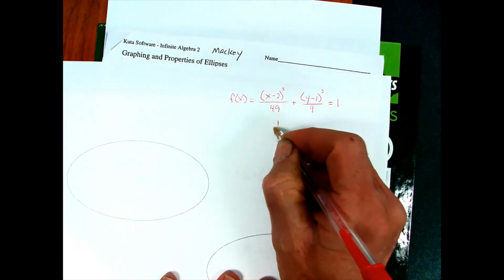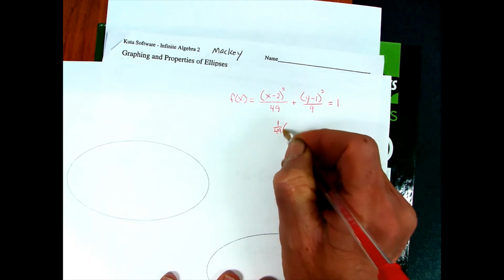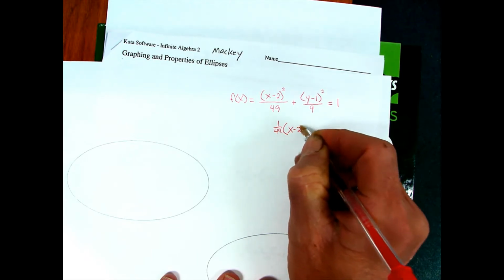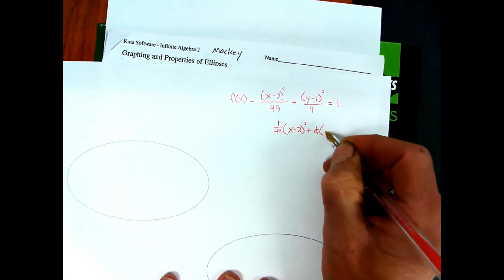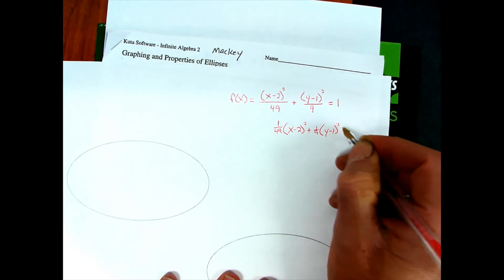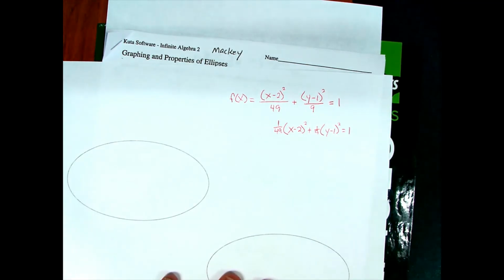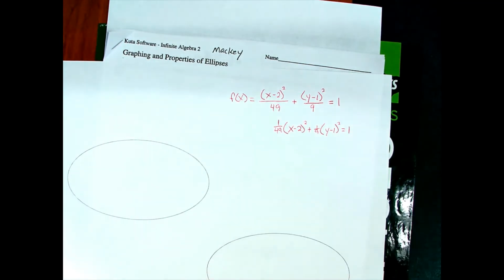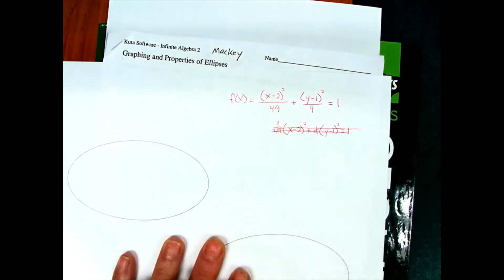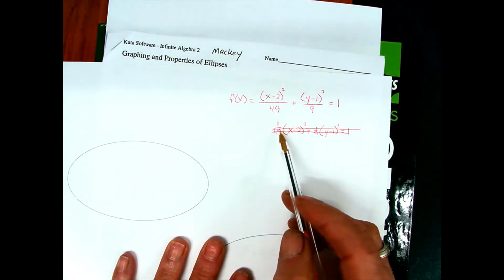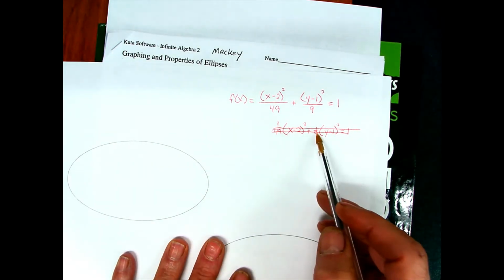This is like 1/49th times (x minus 2) squared plus 1/9 times (y minus 1) squared equals 1. Yes, it does need to be set equal to 1. Forget about that for just a moment. If it were a circle, it would have been 1/49th and 1/49th, or 1/9 and 1/9.